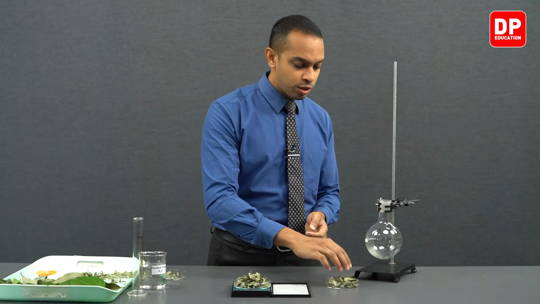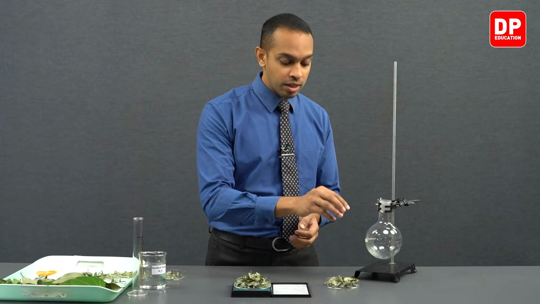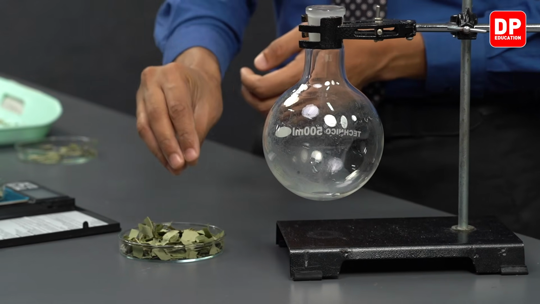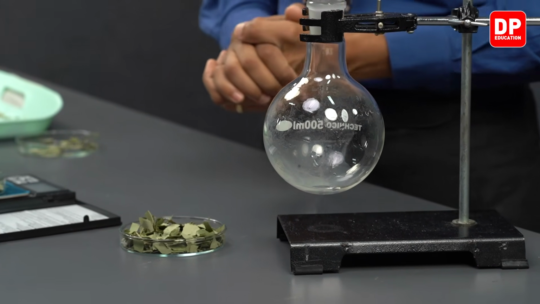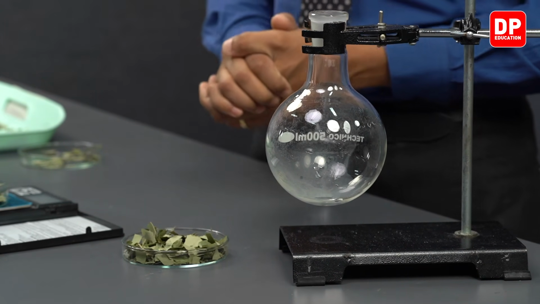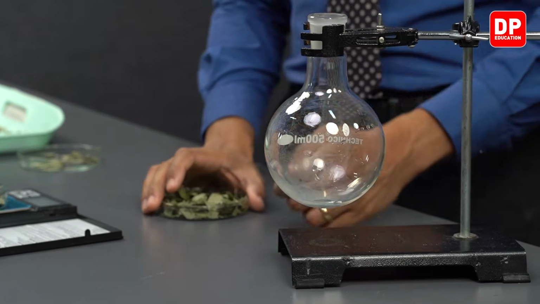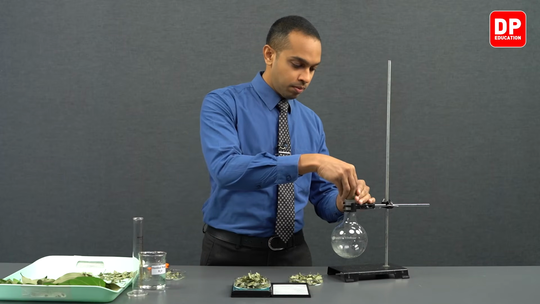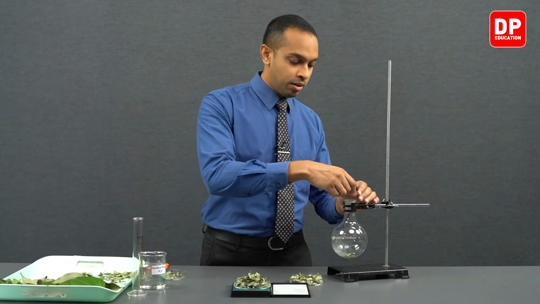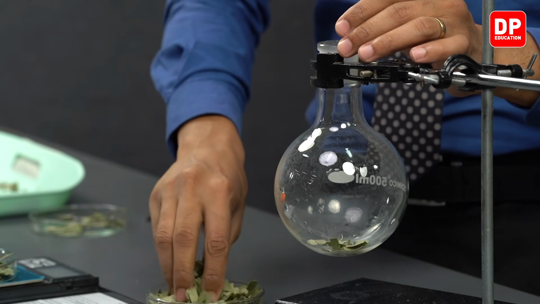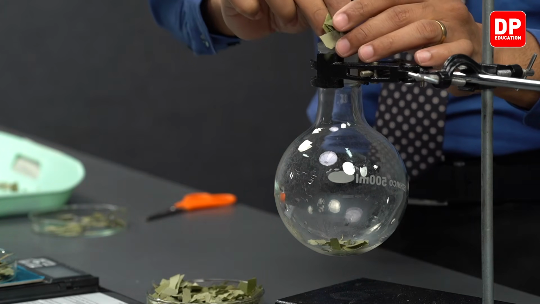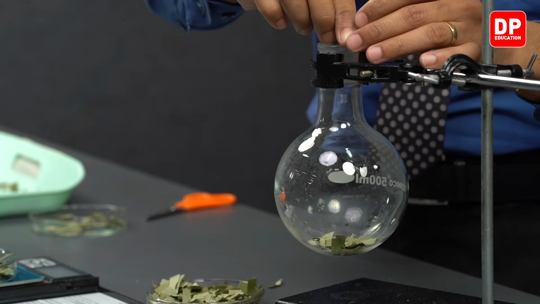So let's transfer these cut pieces of cinnamon leaves into our round bottom flask that we have here. Little by little, we can insert our cut pieces of cinnamon leaves into this round bottom flask.